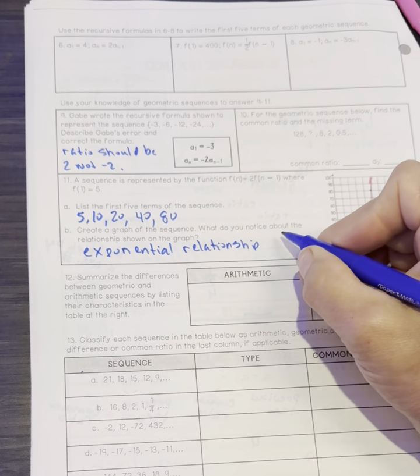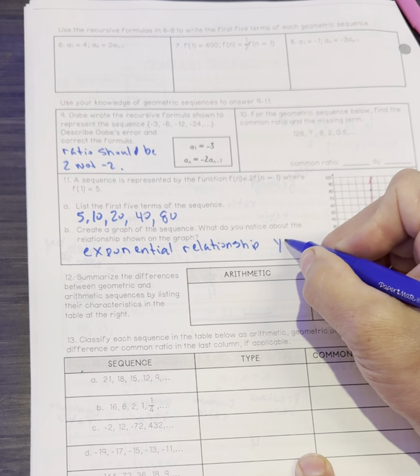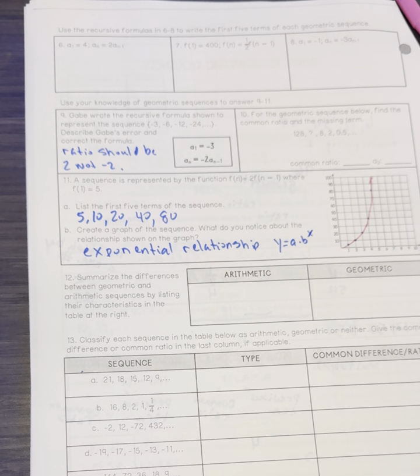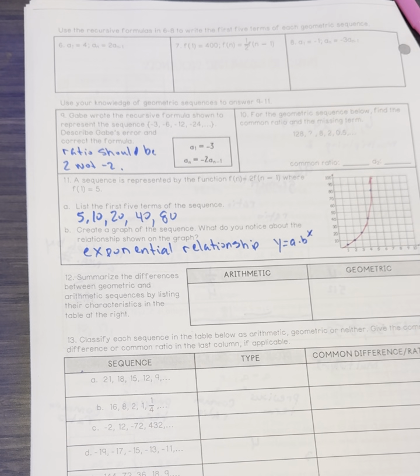The formula reminder for exponential is y equals a times b raised to the x. And b is our rate, and a is typically your y-intercept or your starting point.